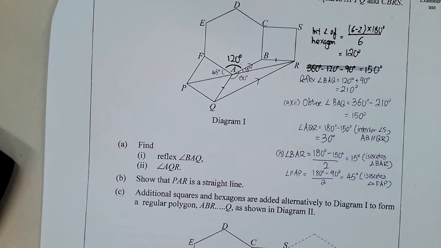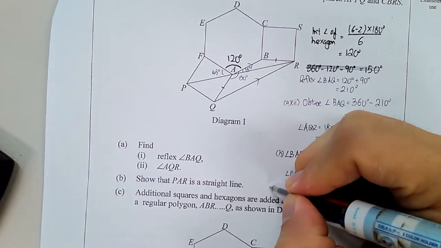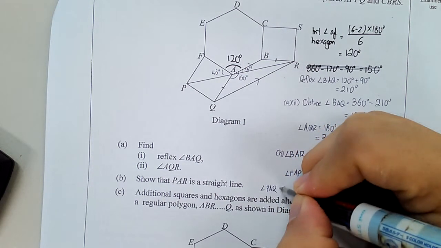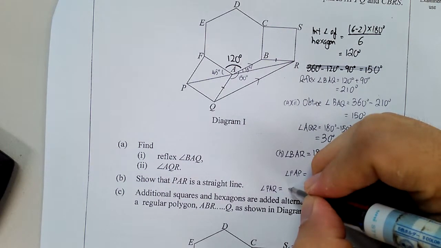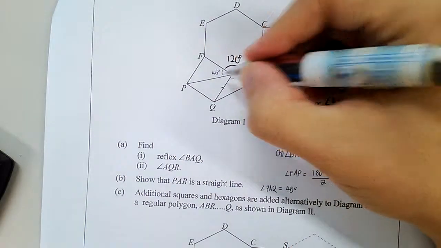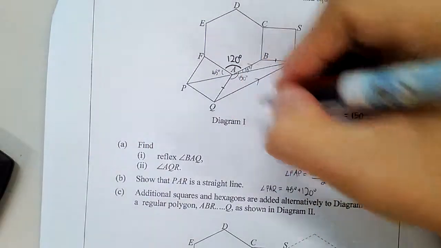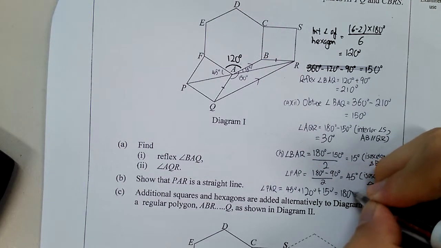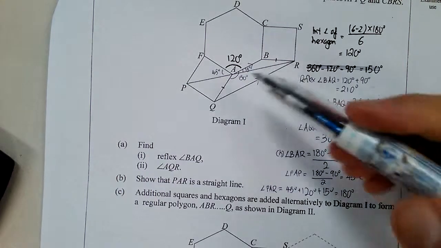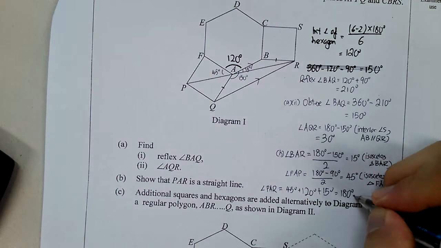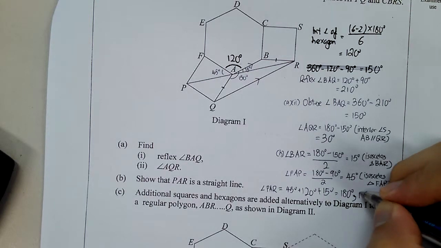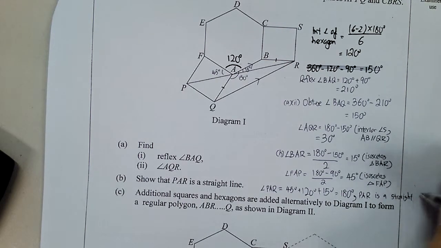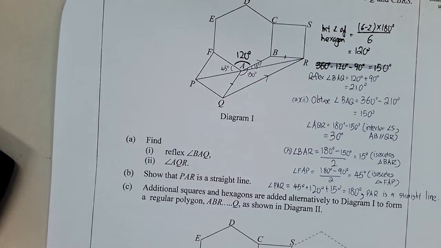So now, to show that PAR is a straight line, I say that angle PAR is equal to 45 degrees down here, plus 120 degrees from here, then plus another 15 degrees from here, which is equal to 180 degrees. So therefore, since angles on a straight line add up to 180 degrees, I can conclude that PAR is actually a straight line, over here just like that.